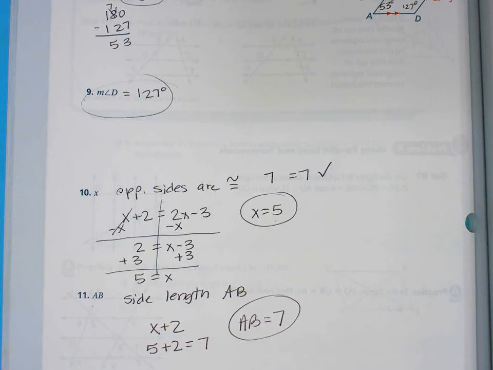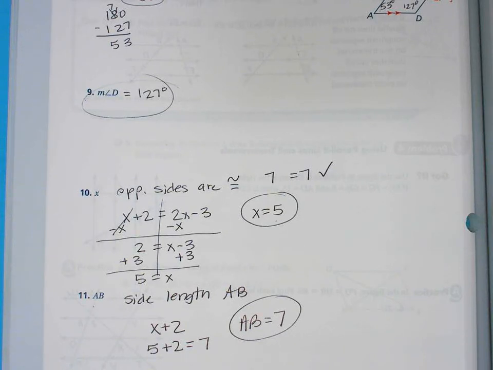Okay, and that's it. We're not going to do number 12 or any of the other problems. So this is it for the notes, and then you just have to do the assignment that goes along with the notes. Make sure you do a summary and 3 questions on the left on your notes. Always do that.